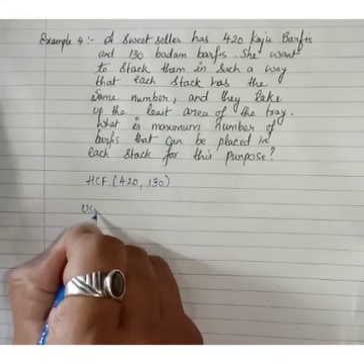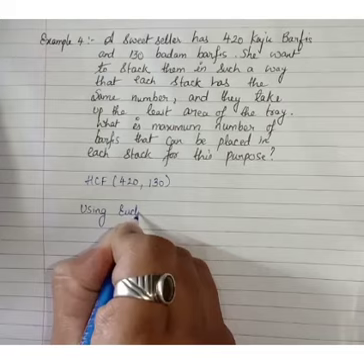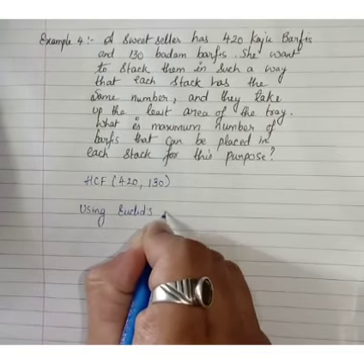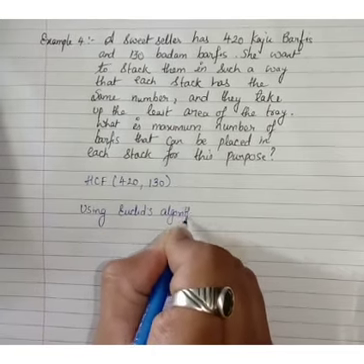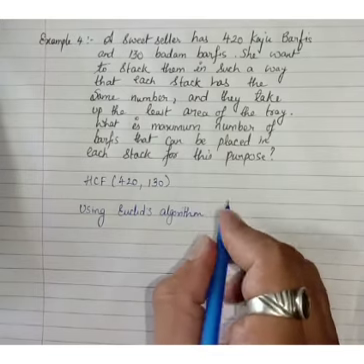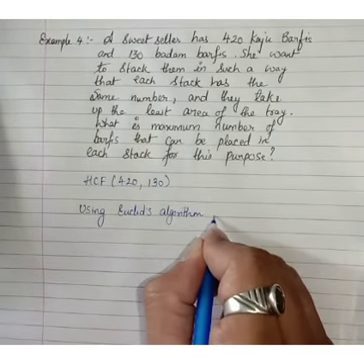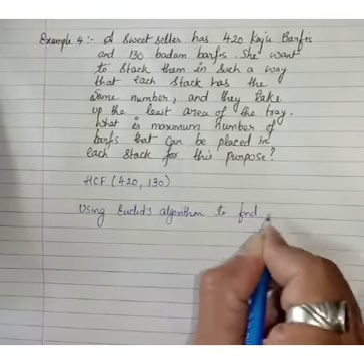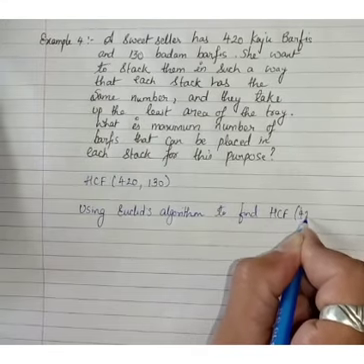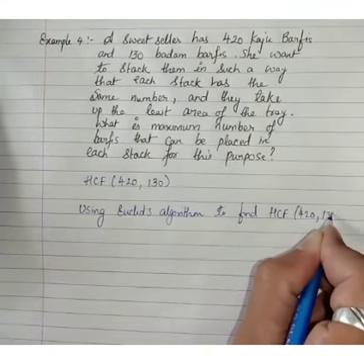So using Euclid's algorithm, to find HCF of 420 and 130.